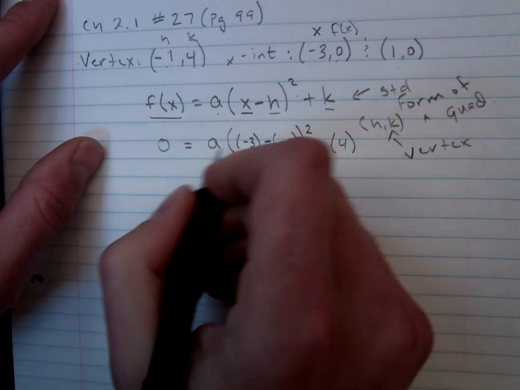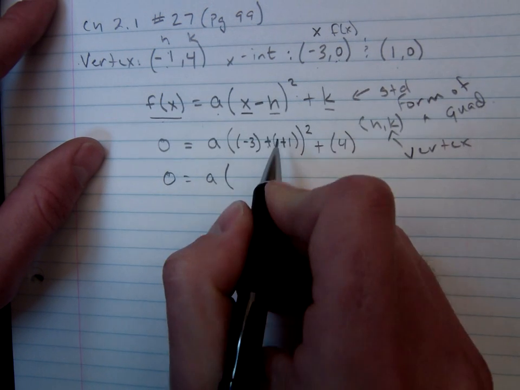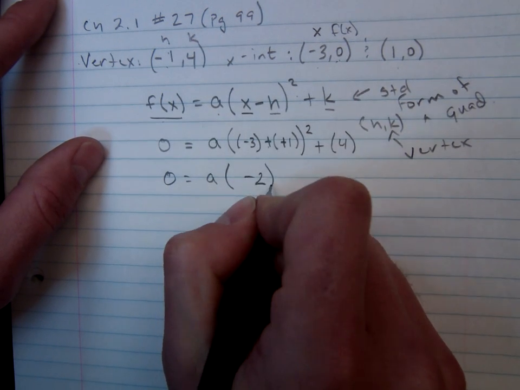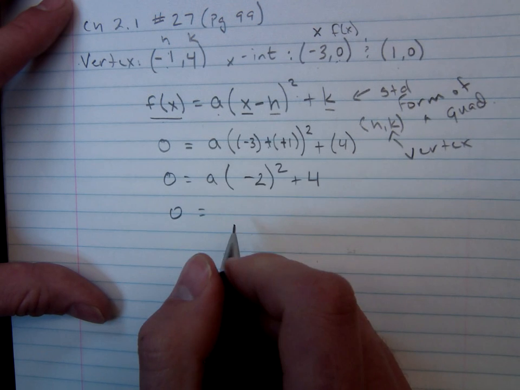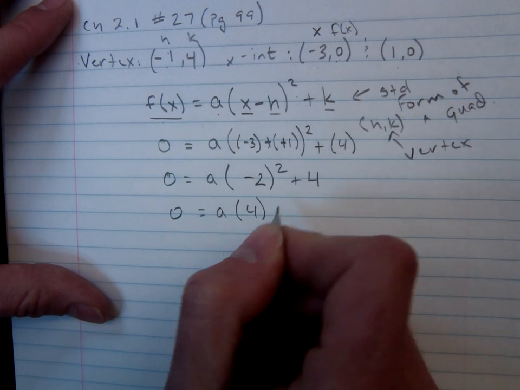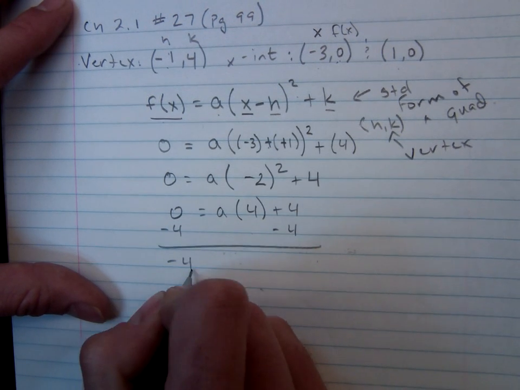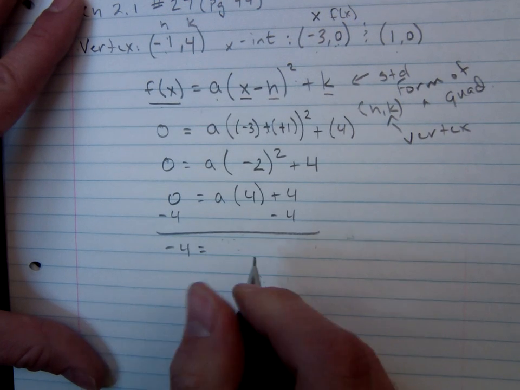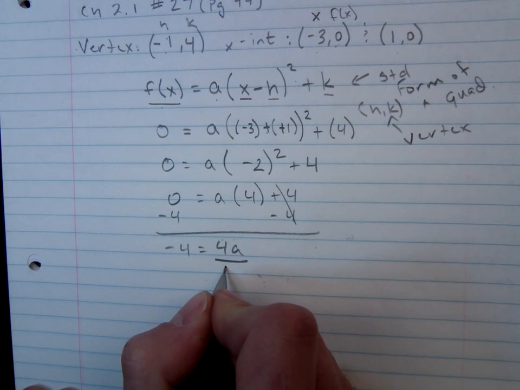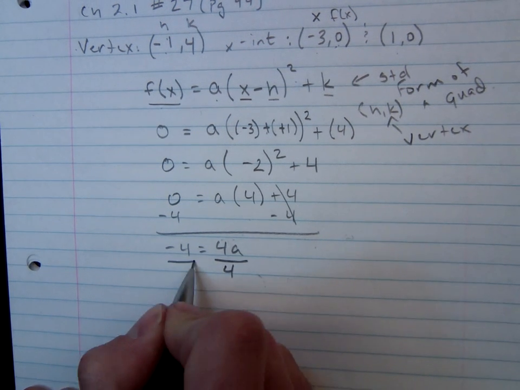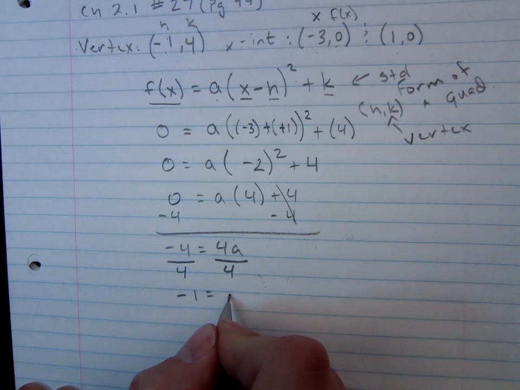Now we do a little bit of math to simplify here. I get 0 is equal to a. Here I get a plus, double negative, so I get (-2) squared plus 4. Then I can keep going. I get 0 is equal to a times 4 plus 4. Subtract 4 from both sides. We get -4 is equal to 4a. Those cancel there. Go ahead and divide by 4 on both sides, and we get that a is in fact equal to -1.